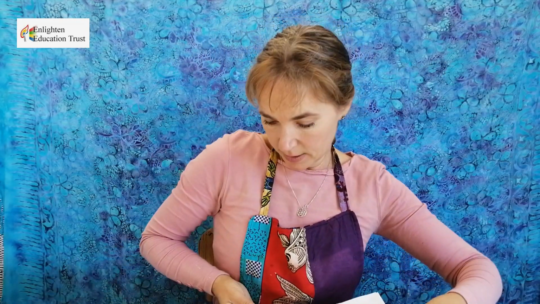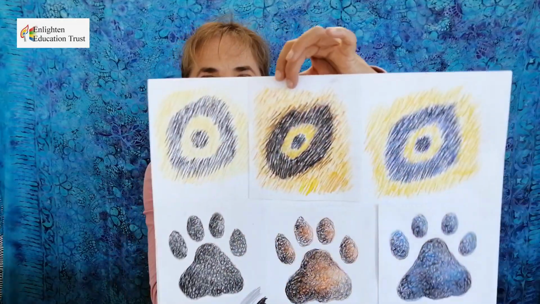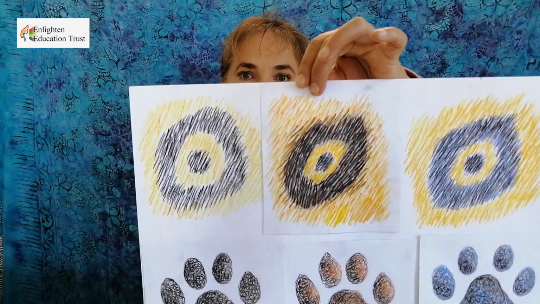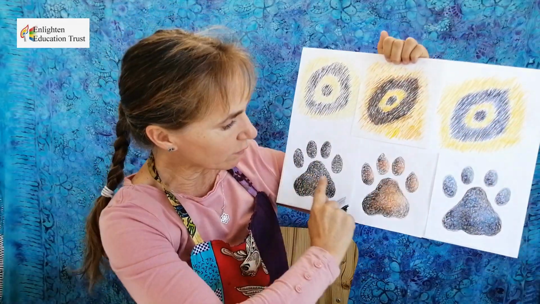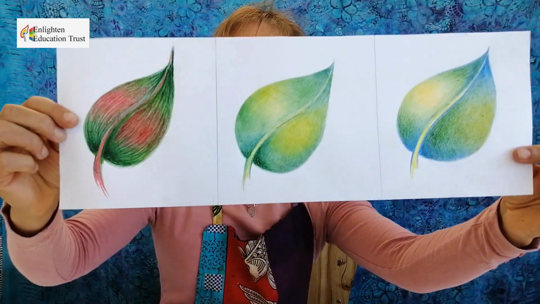So in a little while, I'm going to show you this more close up. But you can see that I've looked at the marking in 3 different ways. I've looked at the footprint in 3 different ways. And I've looked at the leaf in 3 different ways. Okay, so we're also looking at cool colors, being the greens and the blues moving to purple, and warm colors being the reds, oranges, and yellows. So there are a lot of choices here. It's not just the obvious coloring in.